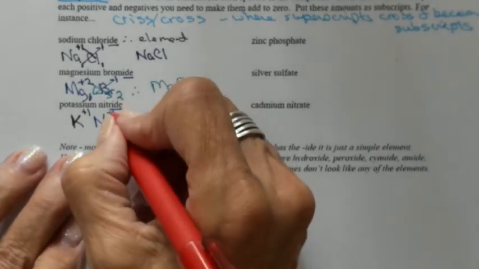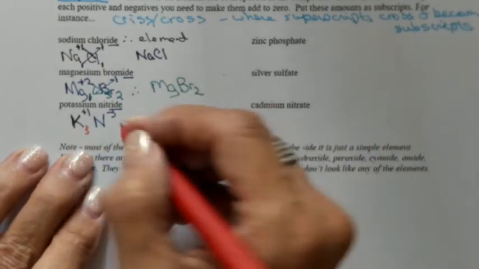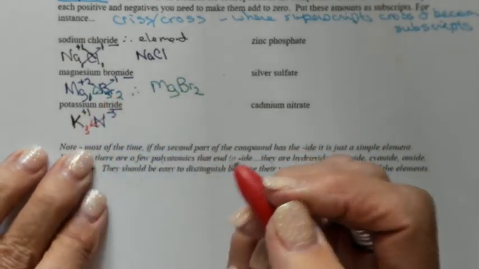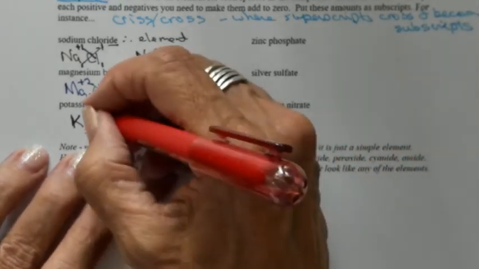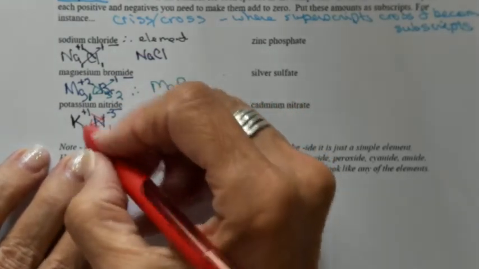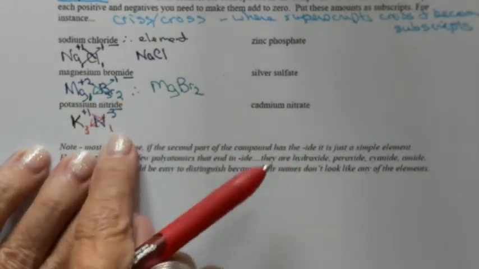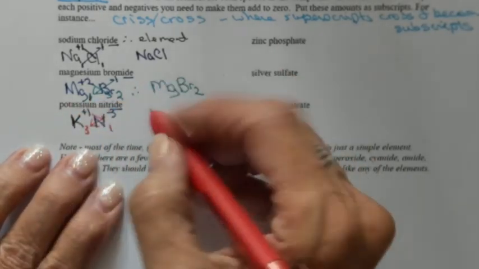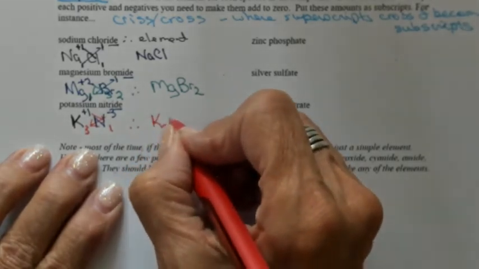When we crisscross, the 3 from nitrogen becomes the subscript of potassium, and the 1 from potassium becomes the subscript of nitrogen. Therefore, crossing the superscripts to now become subscripts, I see 3 times a +1 is a +3, a -3 times 1 is a -3. This compound is also equal to 0. Therefore, my final compound is K3N.